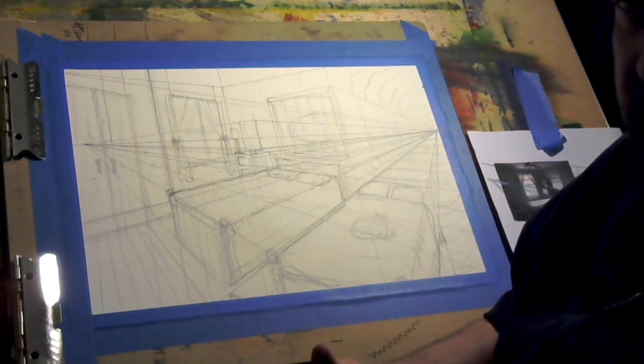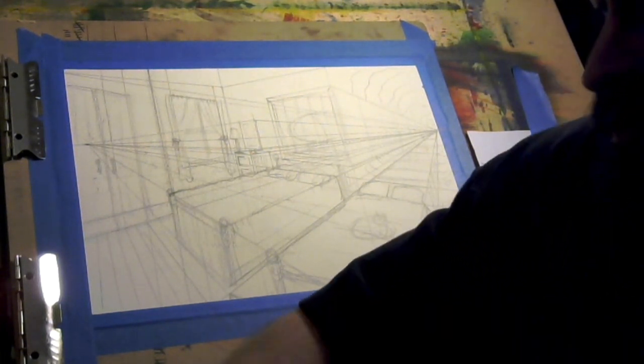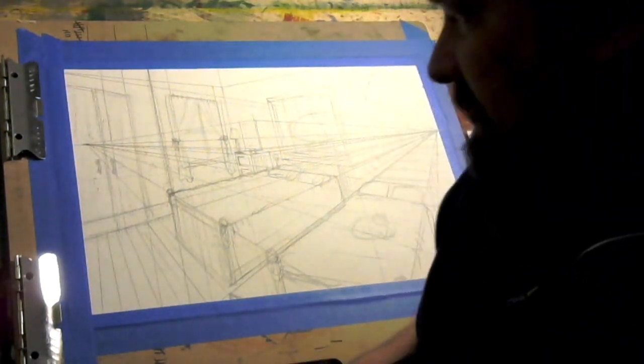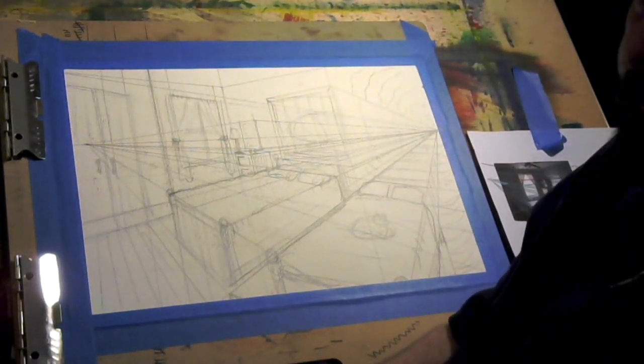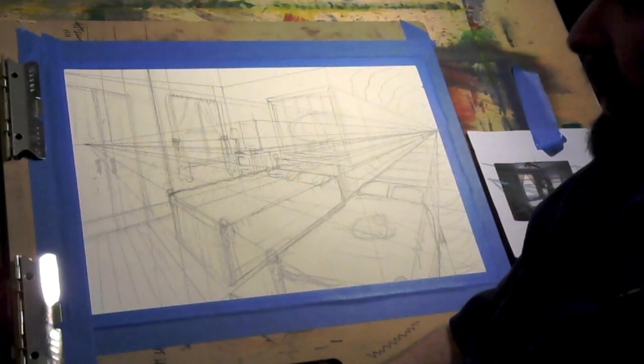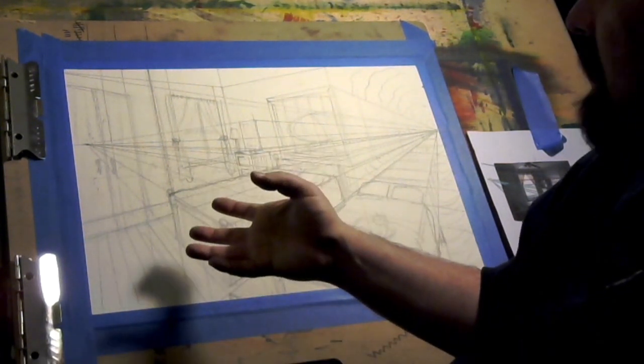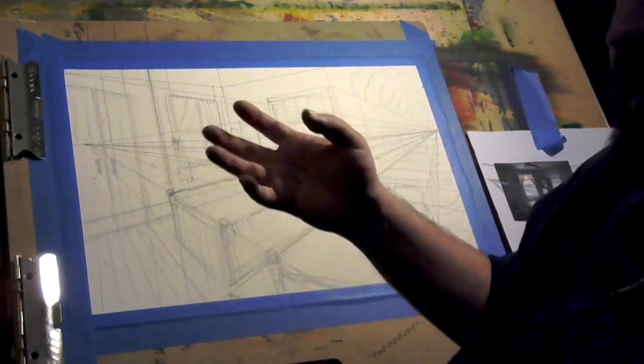That's the idea. This is the first step, drafting something out. I was using an HB, but you can use an H, which is a lighter pencil, or a mechanical pencil for this part, and just get it drafted so that then you have something to work with. And from there, take it to the next step.